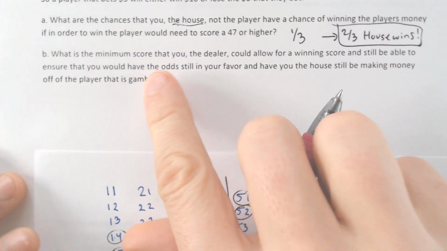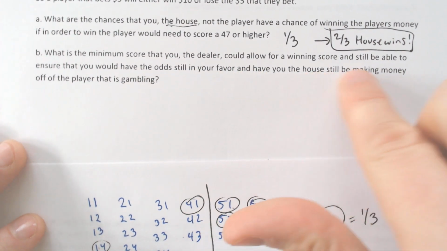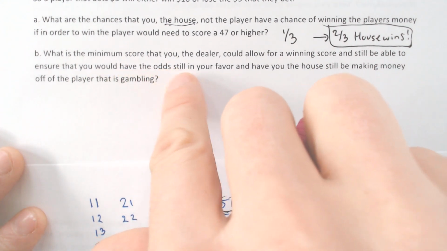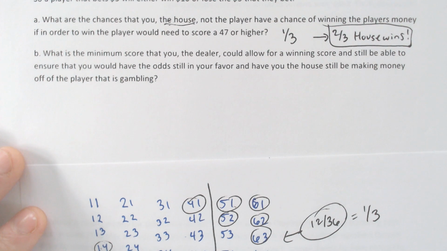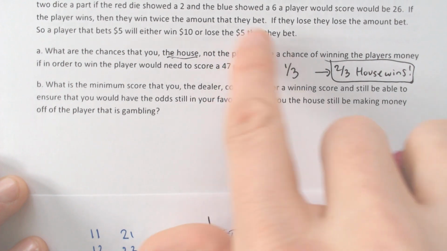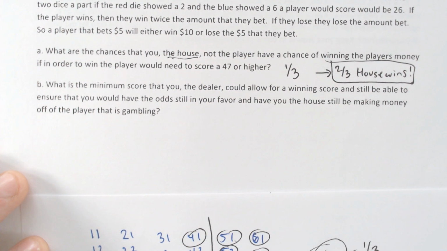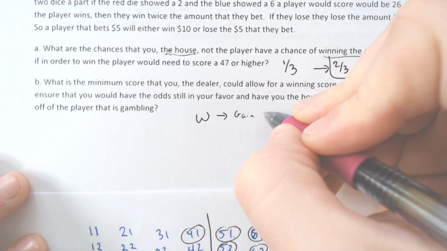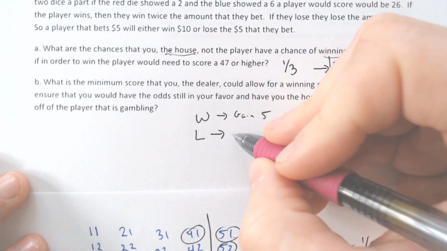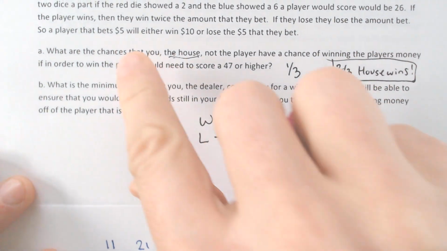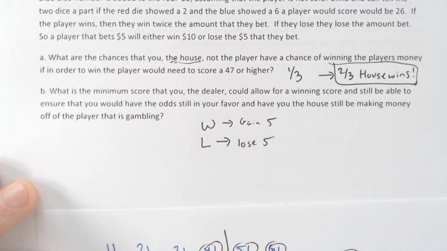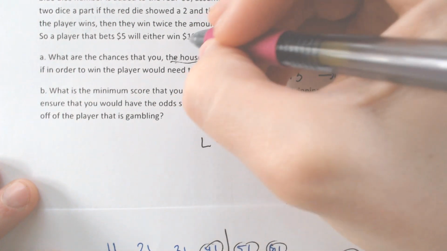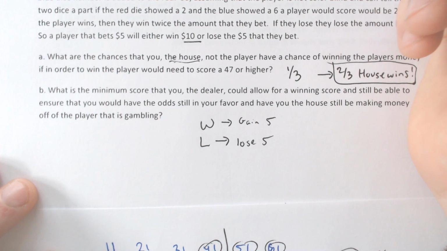What is the minimum score that you, the dealer, could allow for a winning score and still be able to ensure that you would have the odds still in your favor? Well, you need to have 51% of the time, right? Because technically, you need to win more than half. Let's think about that for a second. If you win, you gain $5. If you lose, you would only lose $5. Yeah, you paid 10, but you actually gained 5 from that original bet. So you really only lost 5. That's an important concept to recognize: when you pay 10, they still gave you 5. All right?